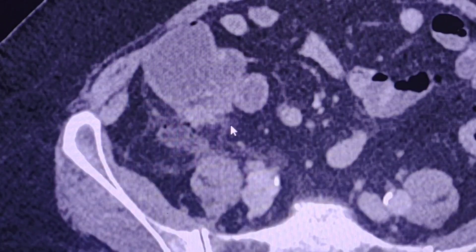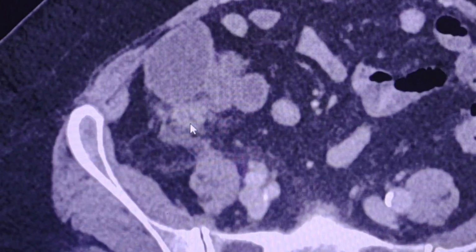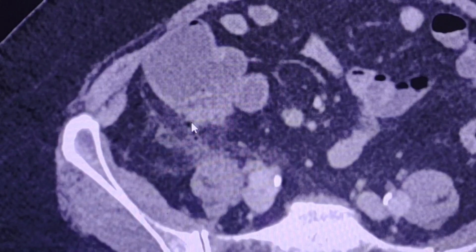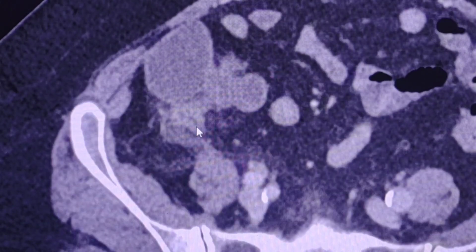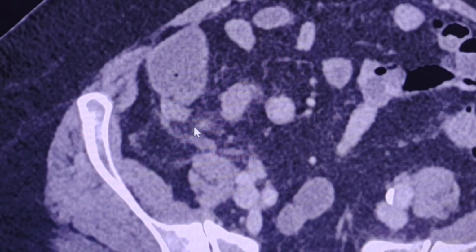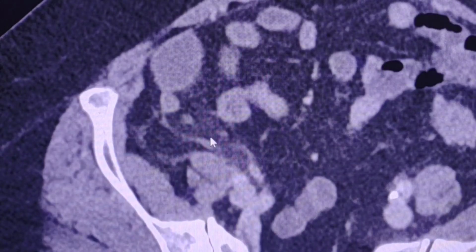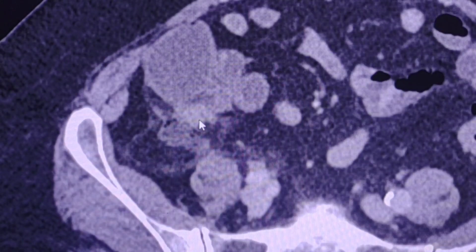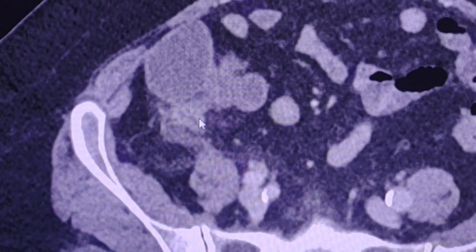And going back to the current CT scan, we can see that there are inflammatory, infectious changes at the base of the appendix, but the appendix itself is not significantly dilated, and there is no typical wall thickening. There is also no evidence of any obstructing appendicolith.